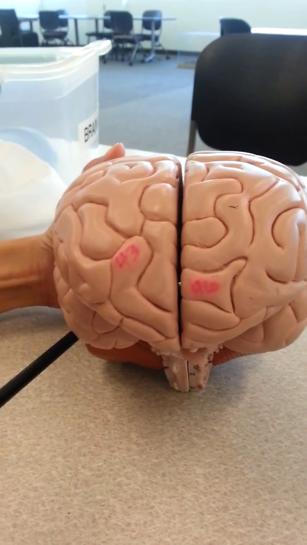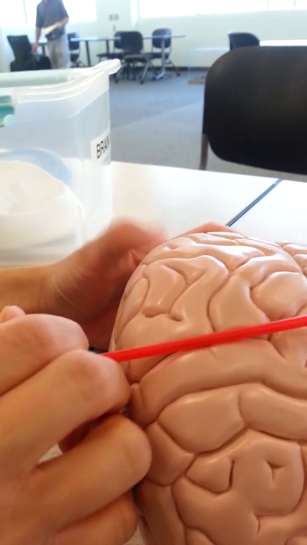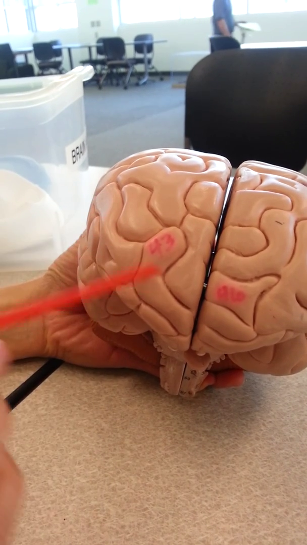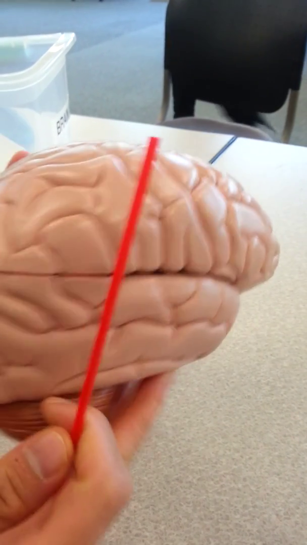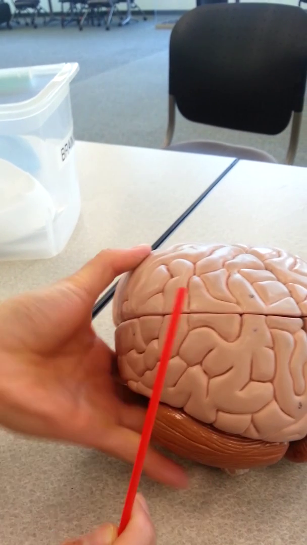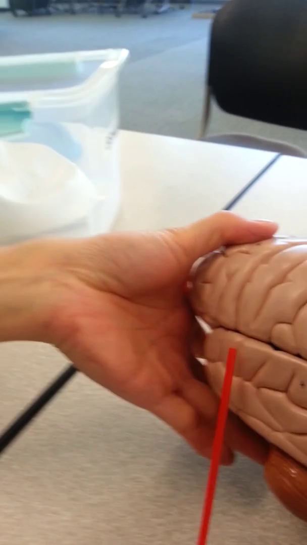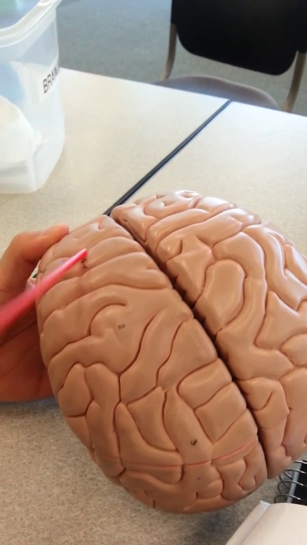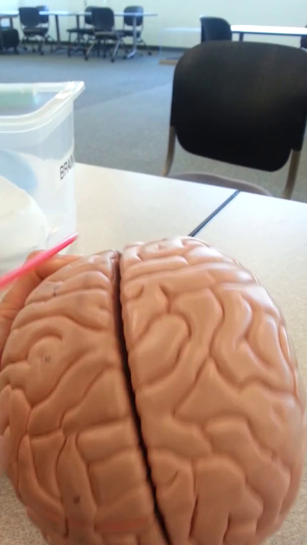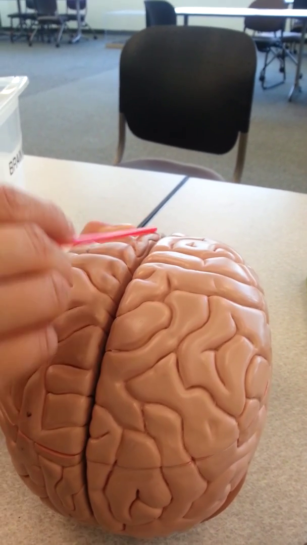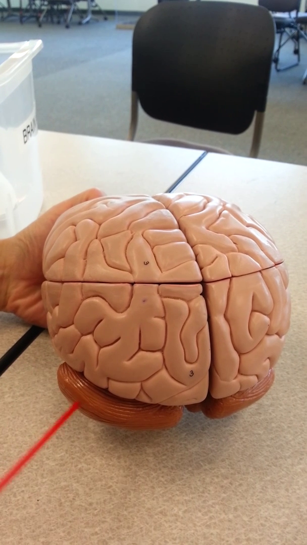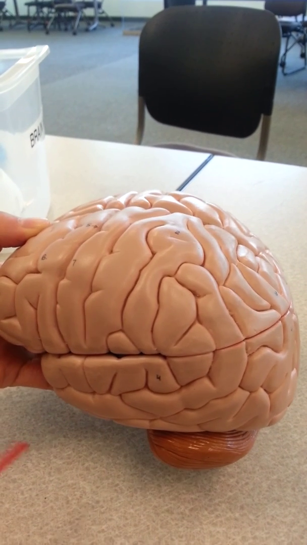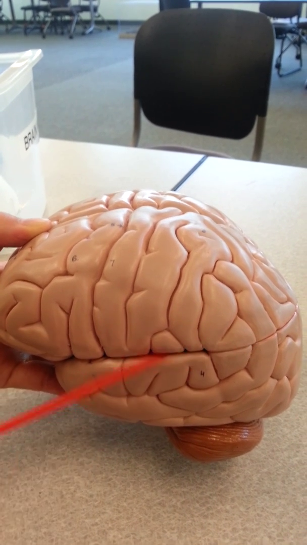Okay, so right here, this is your frontal lobe, parietal lobe, temporal lobe, occipital lobe, and then you have your cerebral hemispheres. So these are your cerebral hemispheres. This is your longitudinal fissure. This is your transverse fissure, and this is your sylvian fissure.